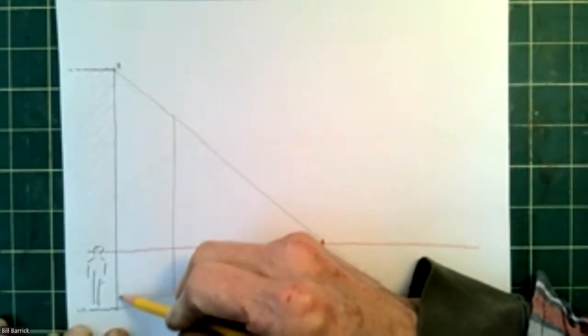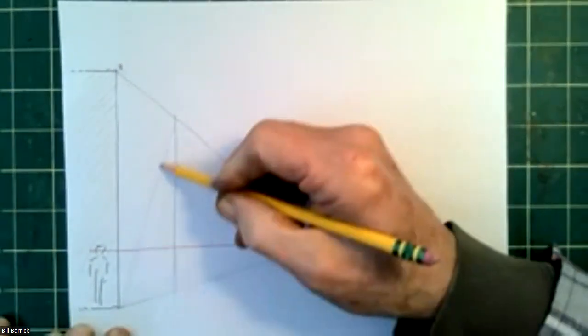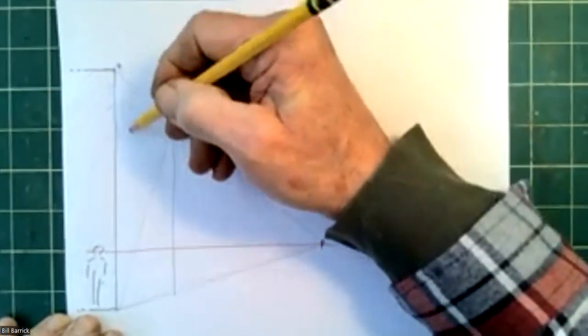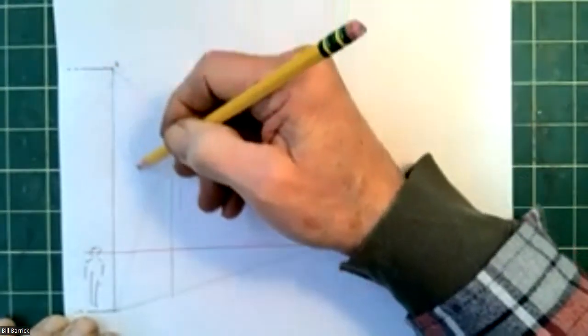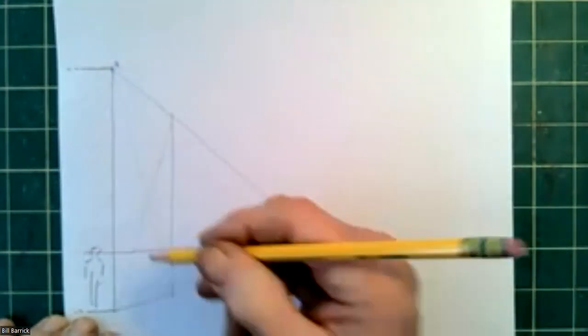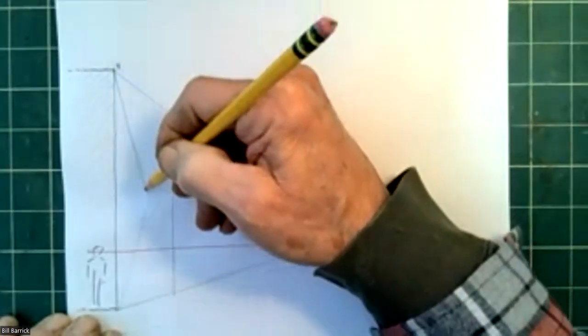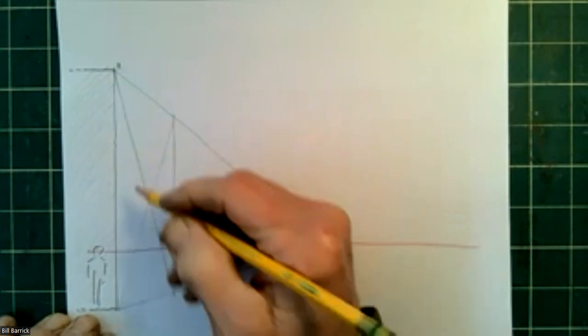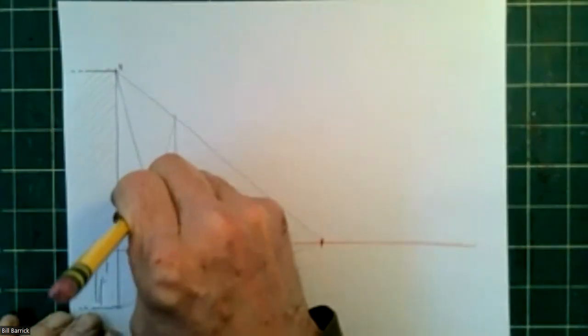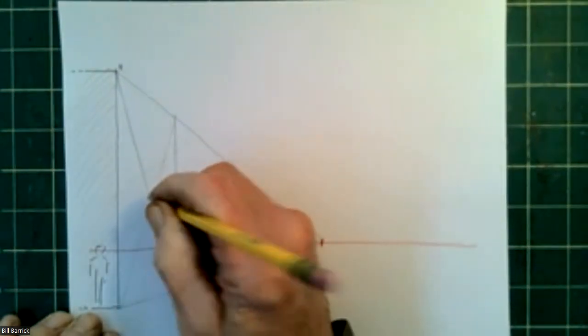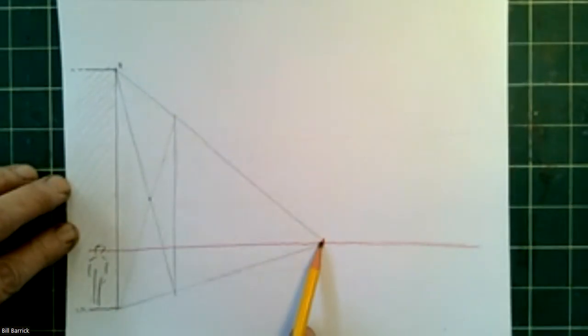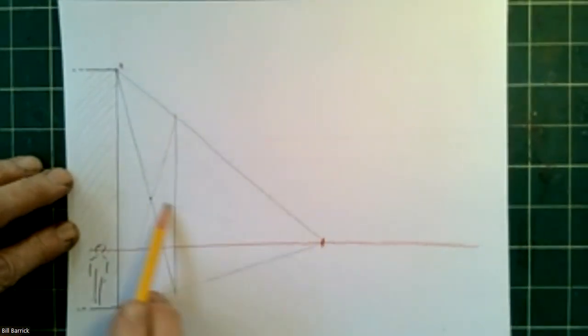Put in the 2 diagonals. And make these lines very light because they're not part of the building. They're just construction lines. So just light enough for you to see. I'm making them darker so they show up on the video. Here's the center of that rectangle in perspective. Connect that again with the vanishing point. There's a center line.